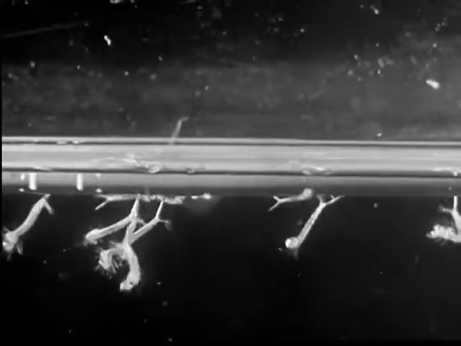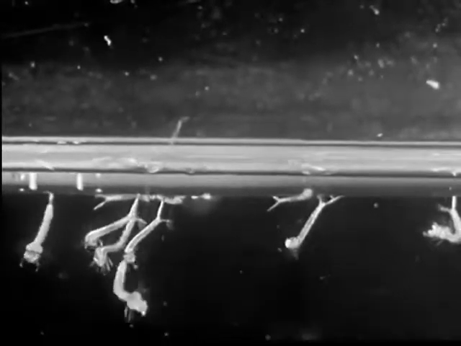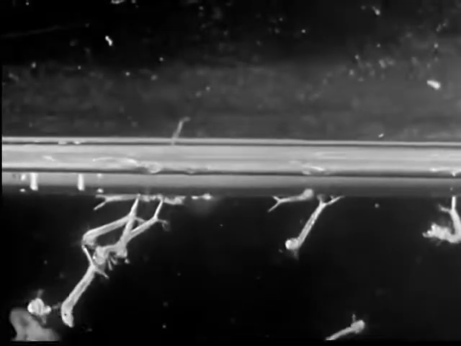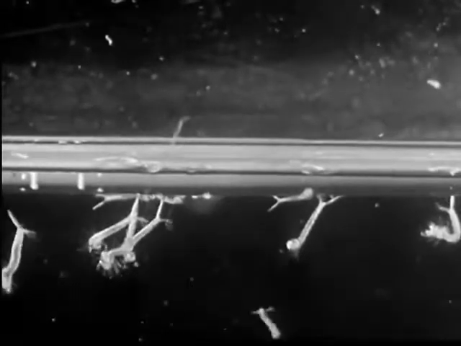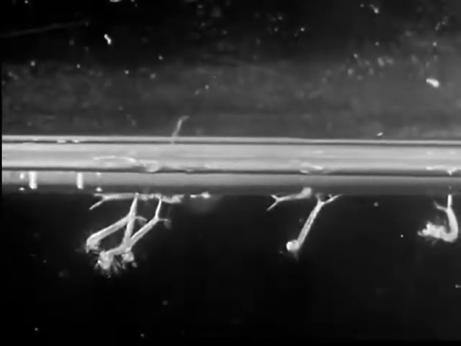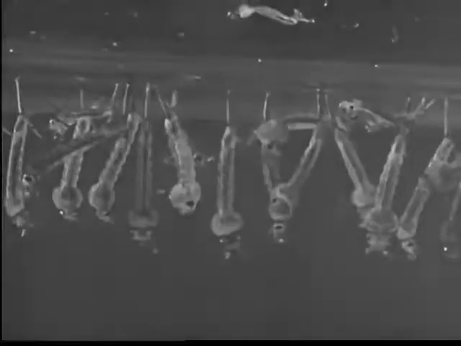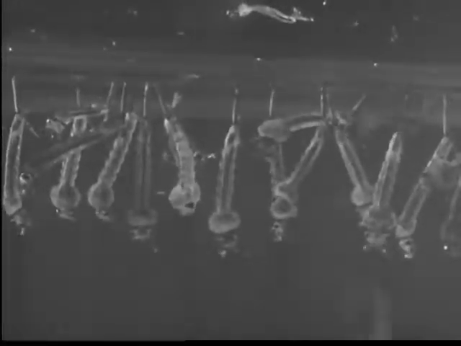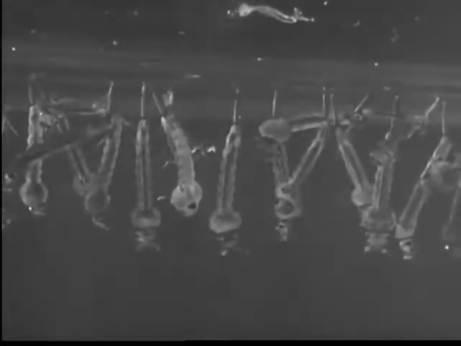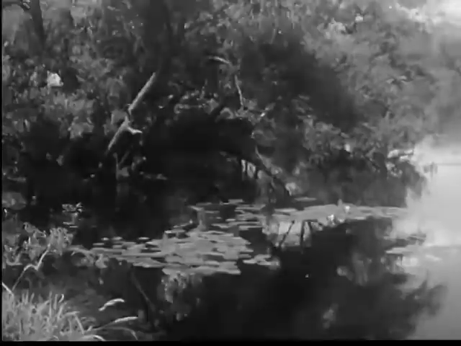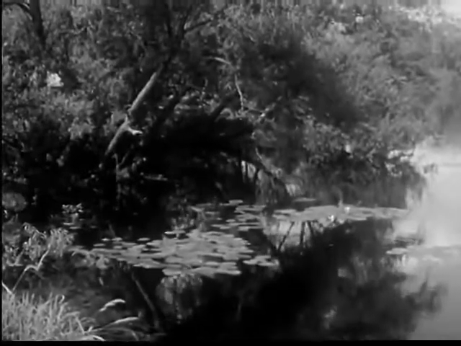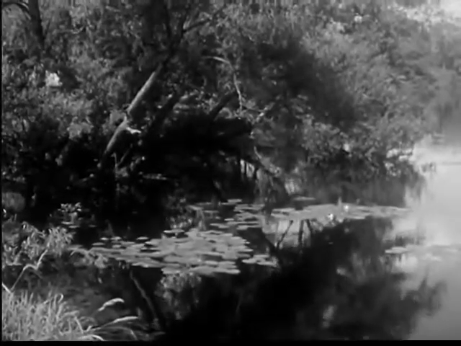During the larval stage, a mosquito sheds its skin, or molts. Ordinarily, it molts 4 times. Between each molting, the larvae grow rapidly. Thousands of mosquito larvae may be living in just such a pond as this.